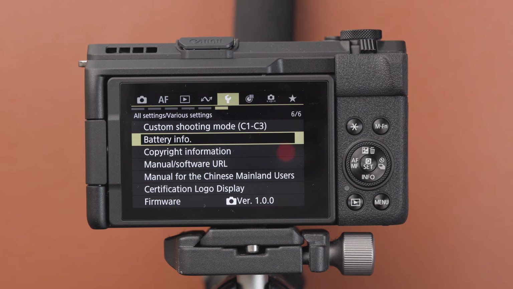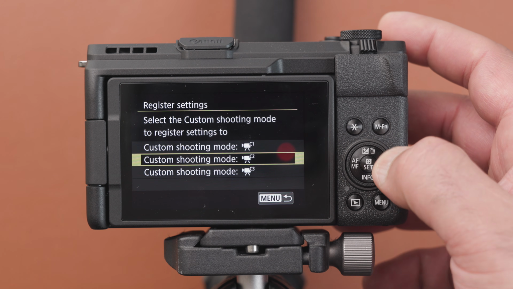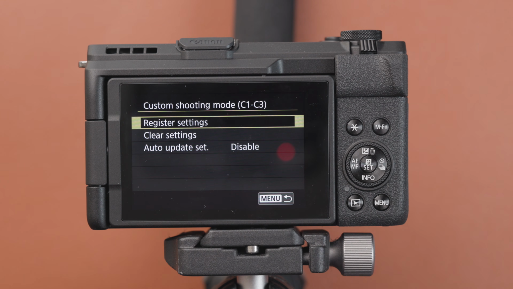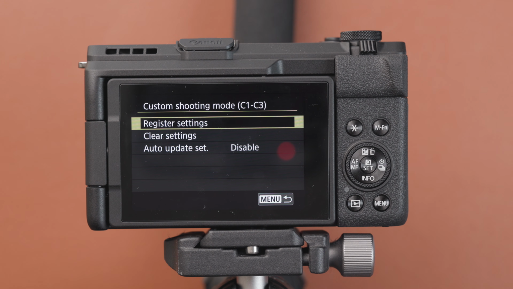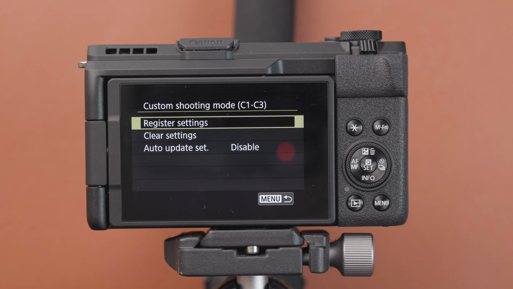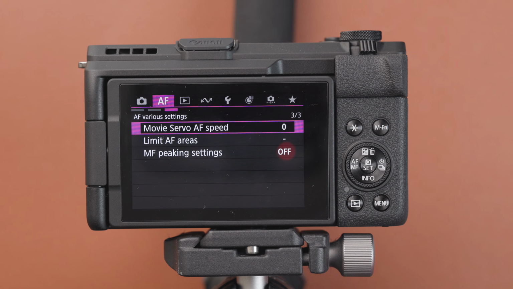So again, you can go into the wrench menu, last tab, custom shooting mode, register the settings, and you can register them as your custom mode 3. So you've got the vlog settings, then you've got the product shot settings, and then you've got the cinematic settings, all saved in these custom modes. So whenever you need to shoot these type of videos, you just select C1, C2 or C3 according to whatever you want to shoot. So these cinematic settings provide excellent flexibility for color grading and that beautiful cinematic motion blur and aesthetics.